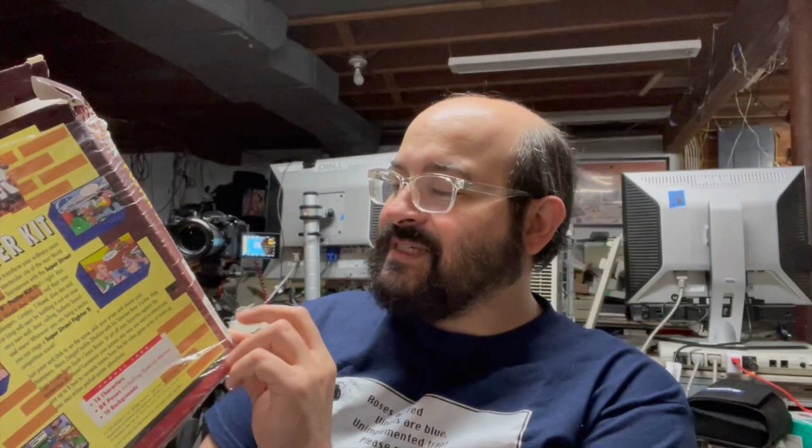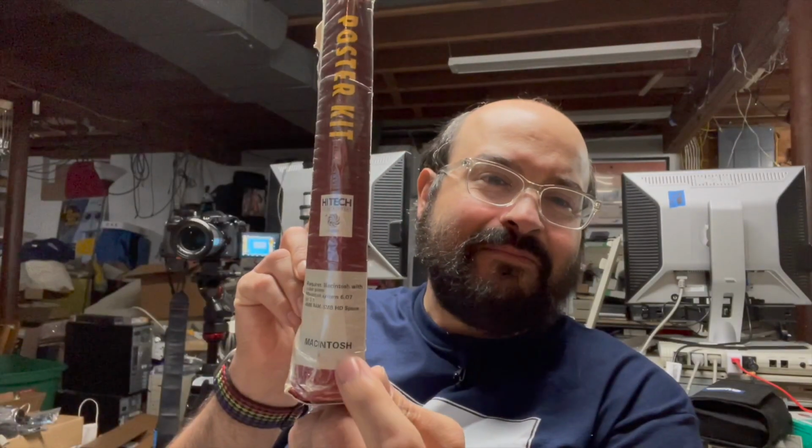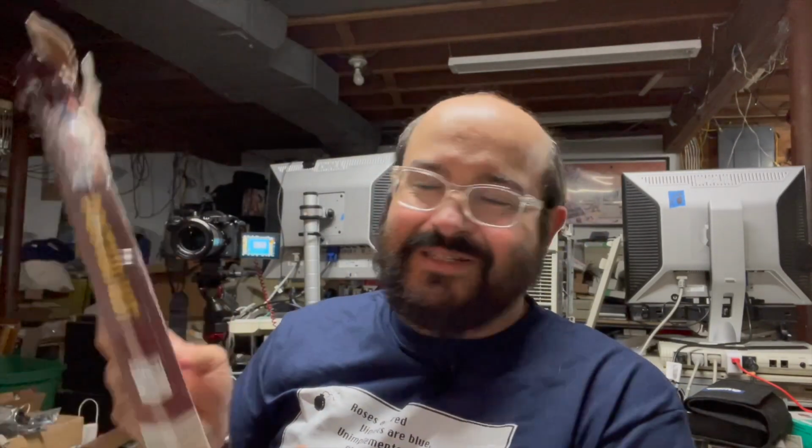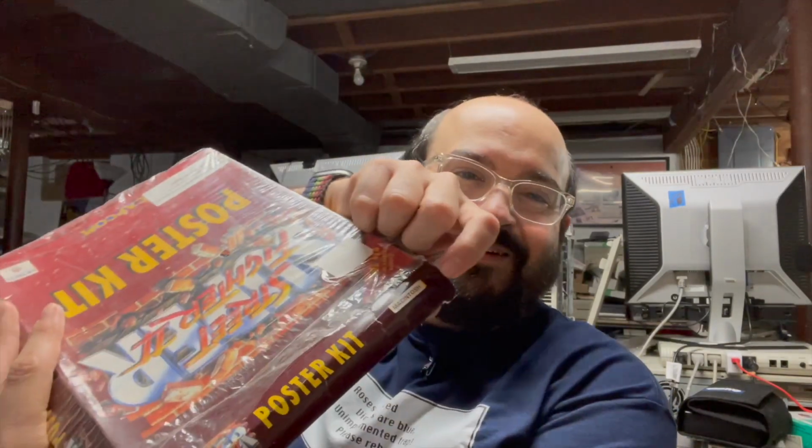You can even see the sticker over here that they put to say Macintosh. There's just like the PC system requirements under it. Probably the same for this. That's very common on Mac software. Why print 2 boxes when you can just pay someone to put a sticker over it? Yeah, there's a Macintosh sticker there too.